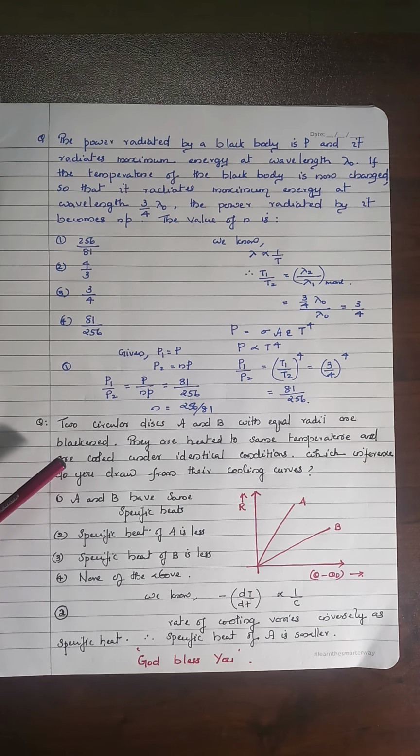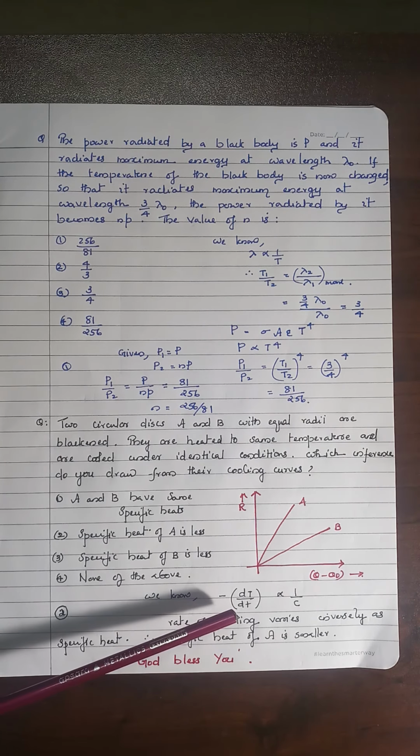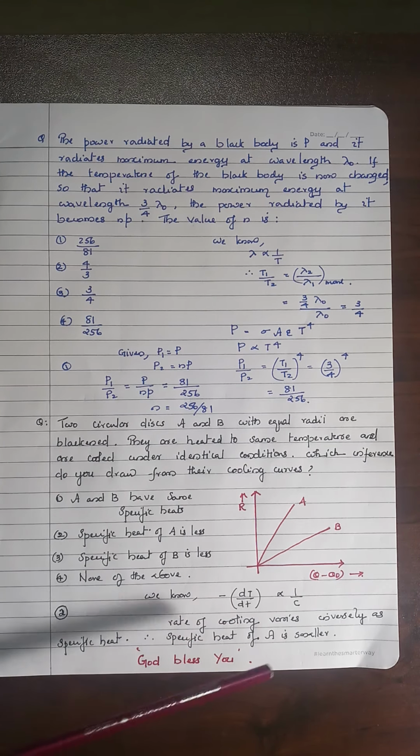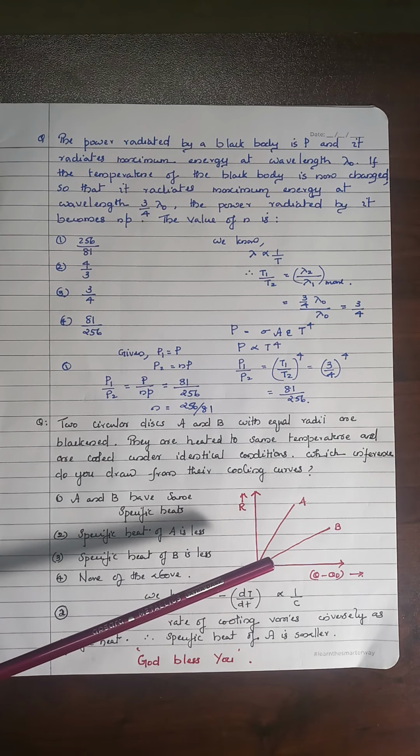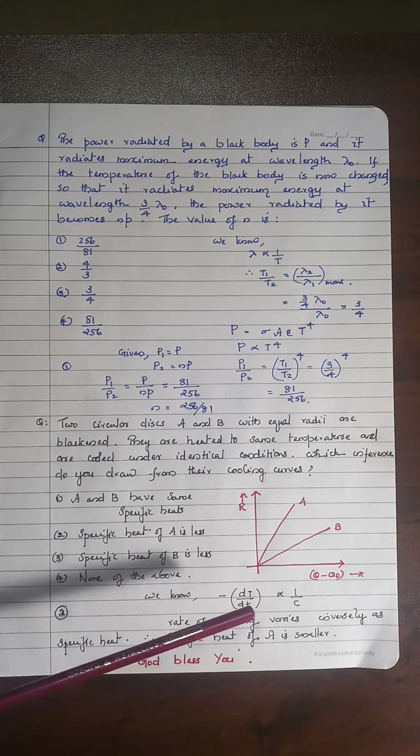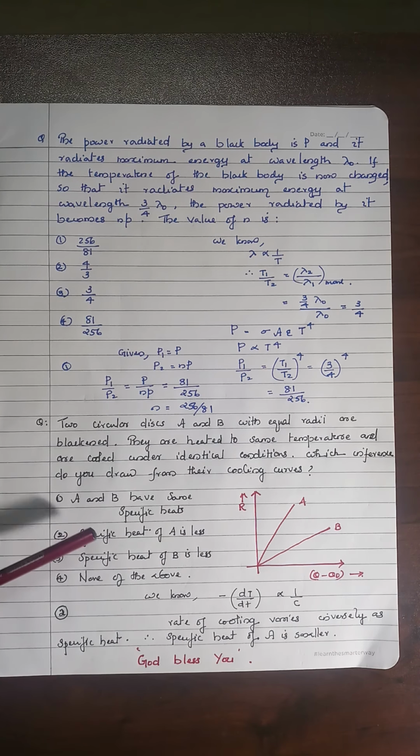A good aspect: two circular discs A and B with equal radii are blackened. They are heated to the same temperature and are cooled under identical conditions. Which inference do you draw from their cooling curves? We have to relate with the specific heats, and already you know the rate of cooling is proportional to 1 by C. So the rate of cooling varies inversely as the specific heat. So we can certainly say from this, if the tan theta, the slope, is great, it means the specific heat is small. So we can say the specific heat of A is less.